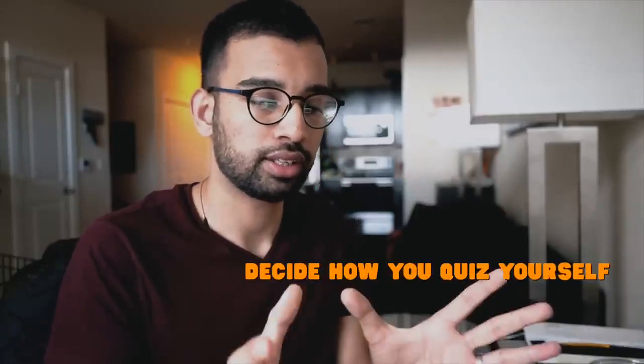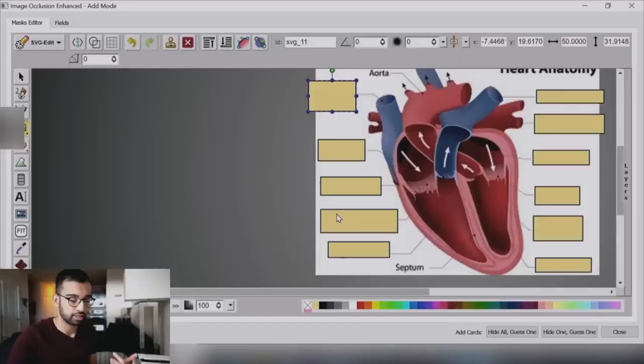Do you want it to look like this and then quiz you on one thing at a time, but the rest of them are still blocked off? Or do you want everything to be exposed except the one piece of information you need to know? So I'm just going to say hide one, guess one, meaning it can show the rest of them. It doesn't really matter, you can play with it however you like, but as you can see, I've added 11 flashcards now in just a few seconds.